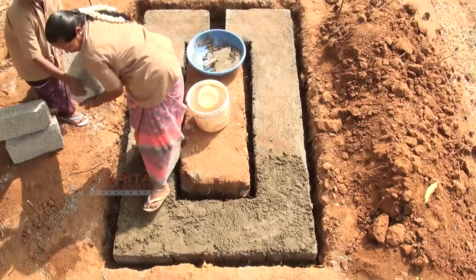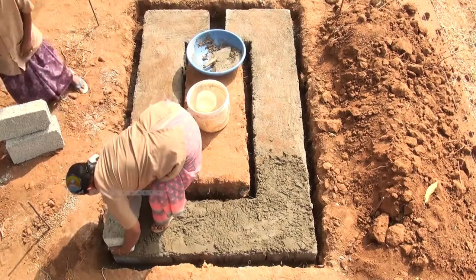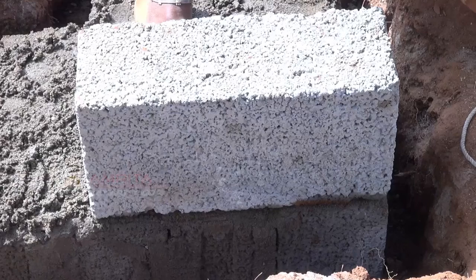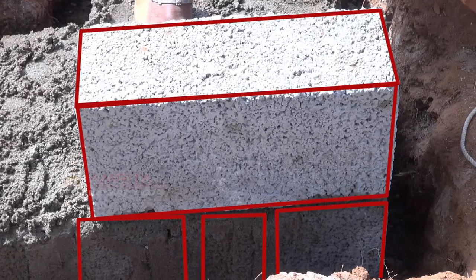Place a hollow block on both ends of the same side. The placement of blocks should be such that if the bottom layer blocks have been placed lengthwise, then the top layer should be placed breadthwise.